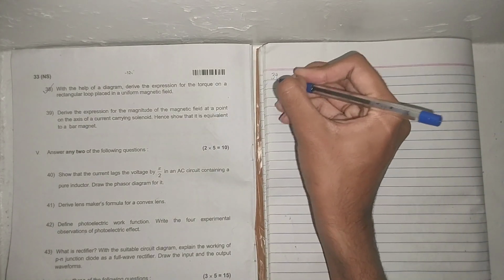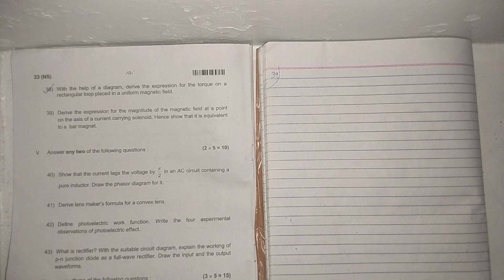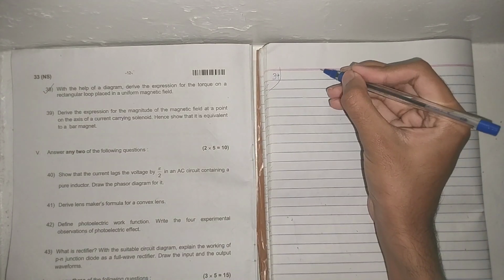Here they have asked to derive the expression for the magnitude of the magnetic field at a point on the axis of a current carrying solenoid. Hence we have to show that it is equivalent to a bar magnet. Let us draw this one.